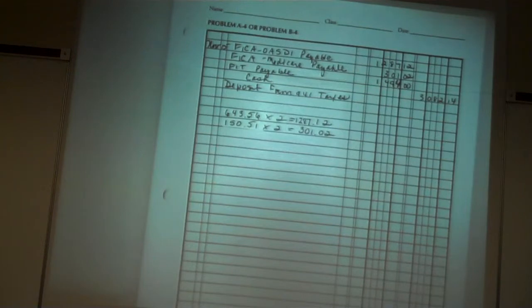When we're making a payment, that's when cash is involved in the transaction. Why can we pay the two FICAs and the federal income tax in one transaction? It's all going to the federal government. Same place. This is federal payments.